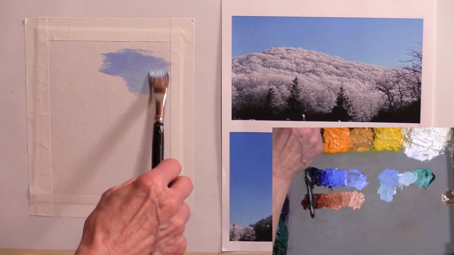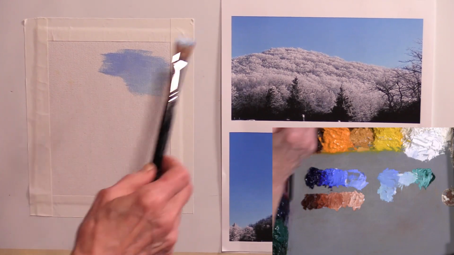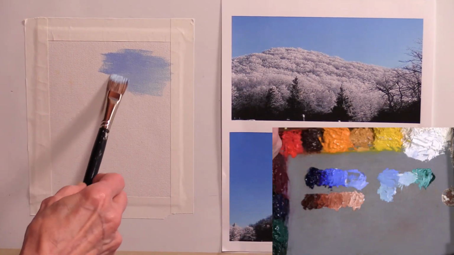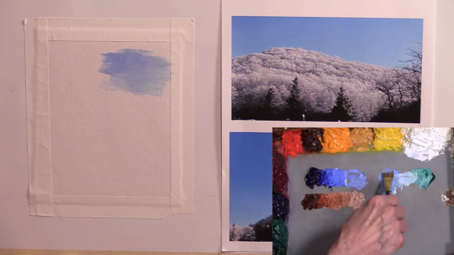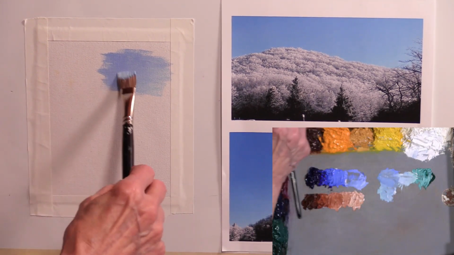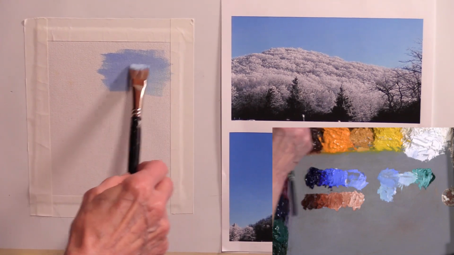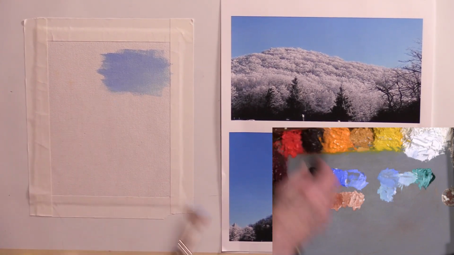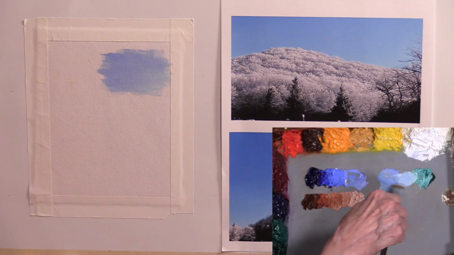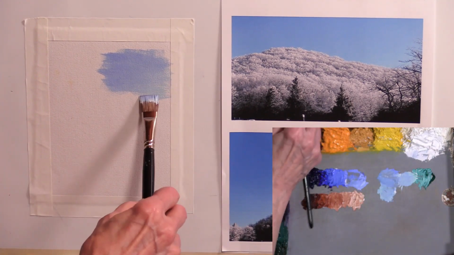Blend those together, which is what we see in that very, very clear sky. We blend those together, and then we have a very close interpretation to what we see there in terms of color and value of that color. So I can bring that on down.